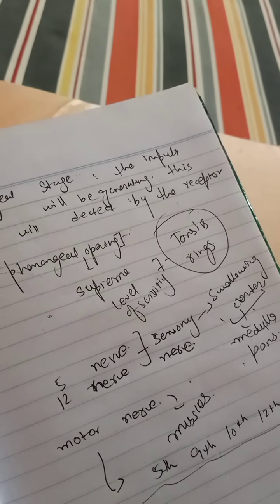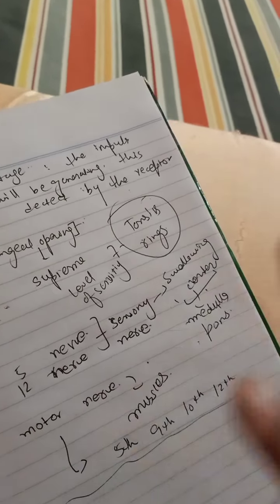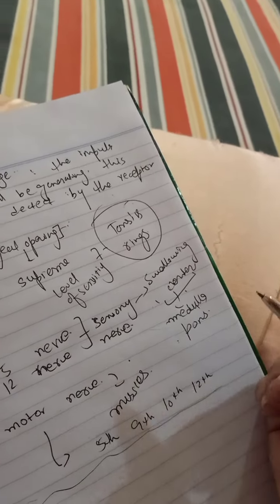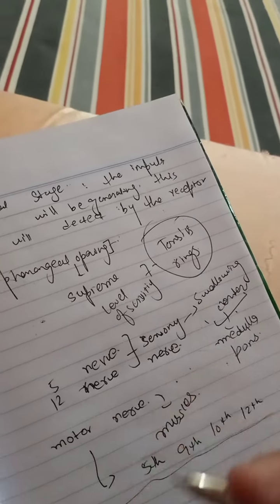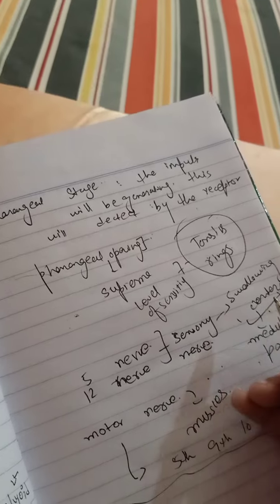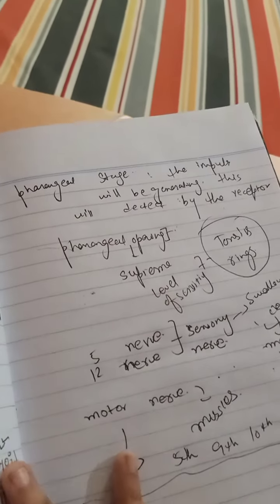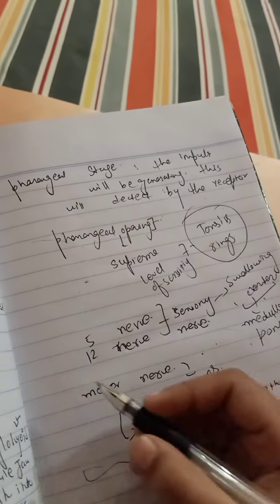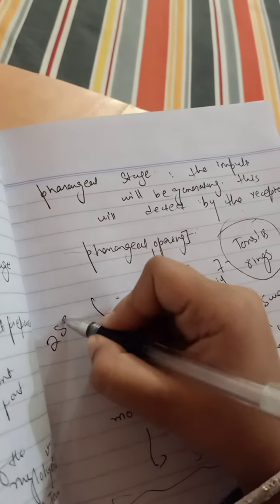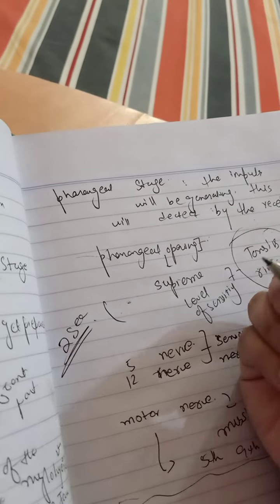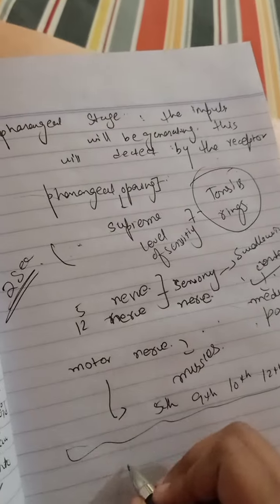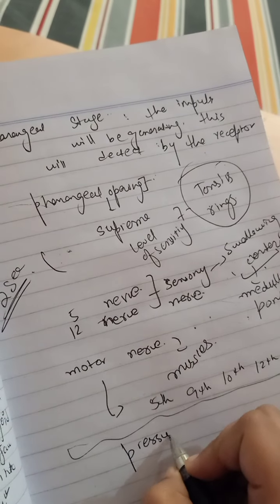Those muscles can be the tongue muscle, esophagus, and pharynx, all muscles. Okay, an effector can be a muscle or a gland, but here we are talking especially about the muscles. So this process is done in just 2 seconds. Okay, so here the pressure got generated.